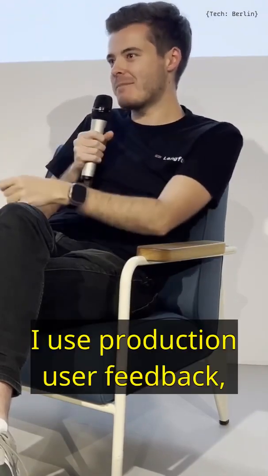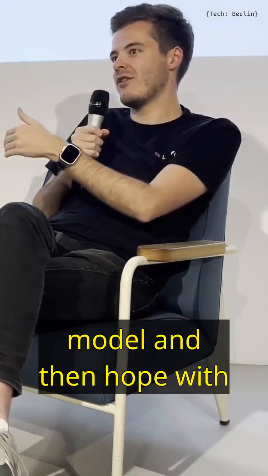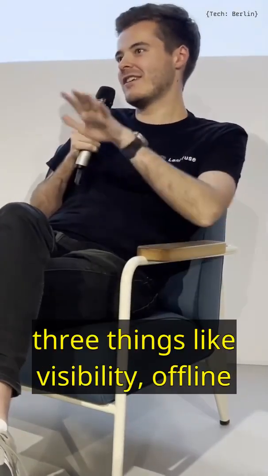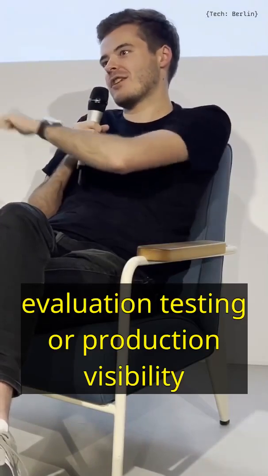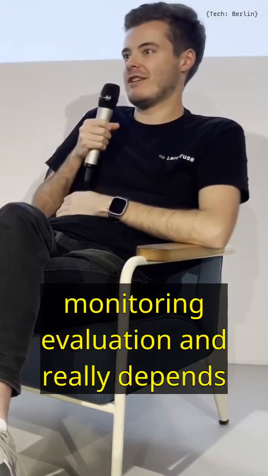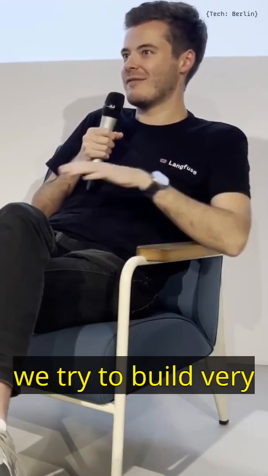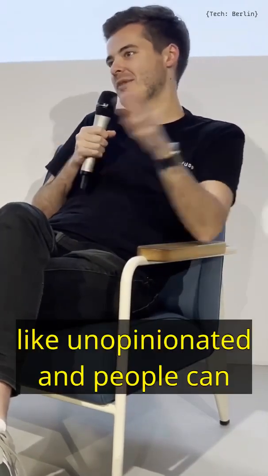I use production user feedback, production evals for more monitoring, maybe switch to a cheaper model, and then hope with an A/B test that people don't complain more, and then maybe inspect when people complain. So I think it's these 3 things: visibility, offline evaluation testing, or production visibility, monitoring, evaluation. And really it depends on the use case what gets you in first. But in the end, we try to build very unopinionated, and people can build their own workflows around it.